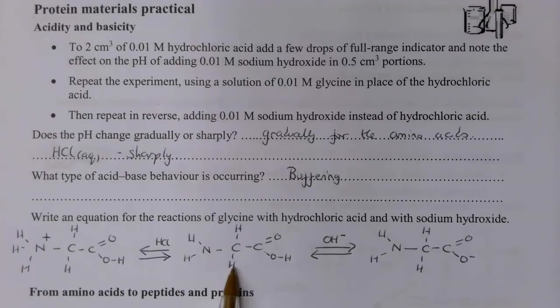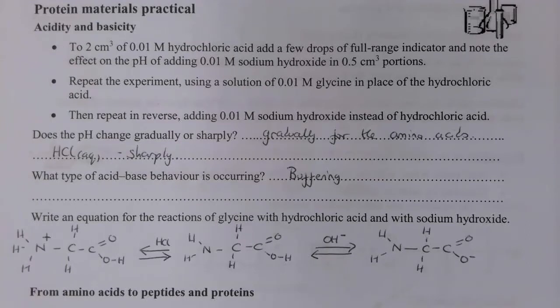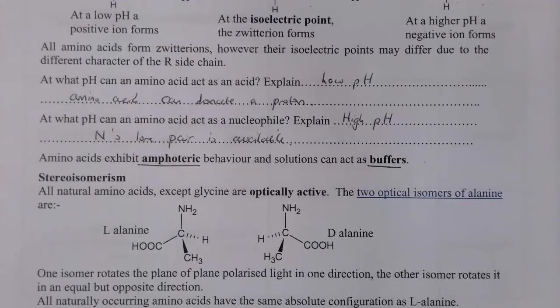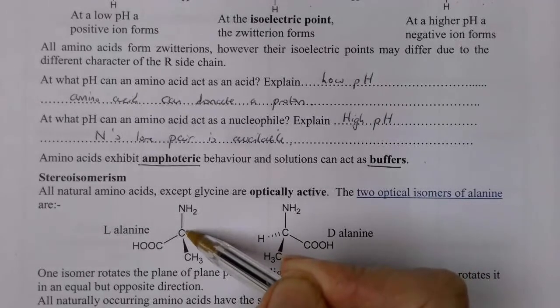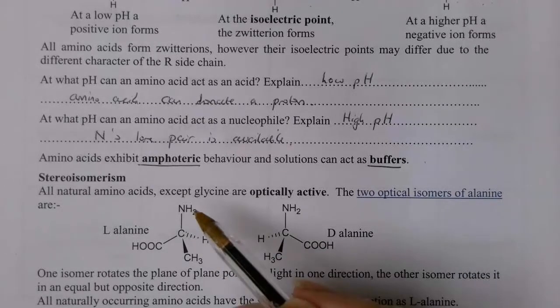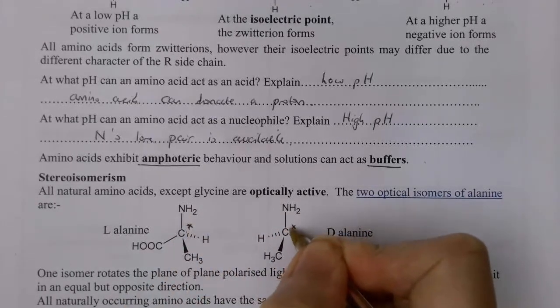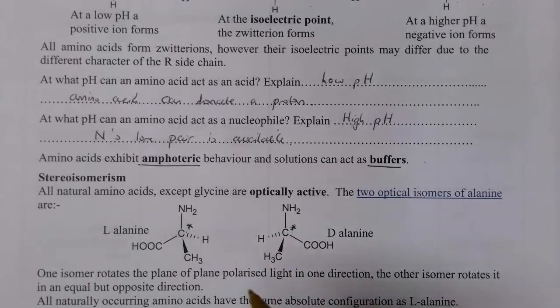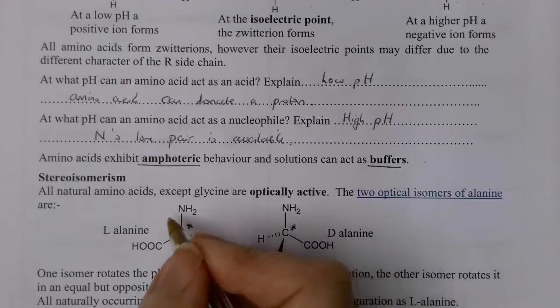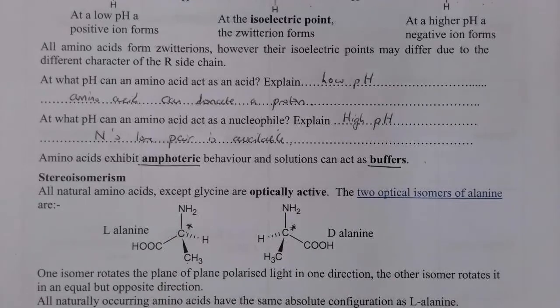So in this way it acts as a buffer, because it can react with a small amount of HCl and a small amount of OH negative, and the pH will remain roughly constant. So not only do amino acids act as buffers, they are all, with the exception of glycine, optically active. And that's because the alpha carbon of the amino acid has 4 different groups around it, so they'll form non-superimposable mirror images, because this carbon in the middle is chiral. So with the exception of glycine, where the R group is a hydrogen rather than a CH3 group or anything else, they're all optically active. They can all rotate the plane of plane polarized light.